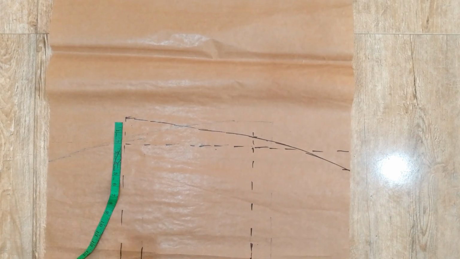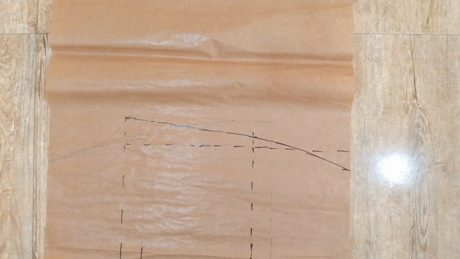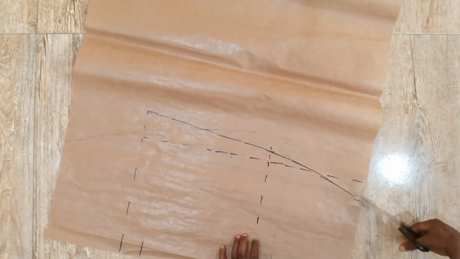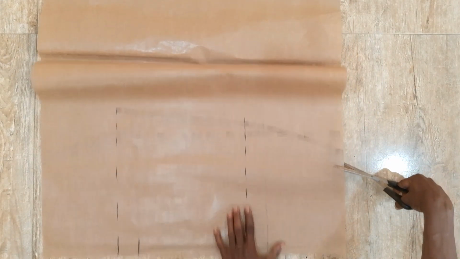That's it. That is this for the front pattern. So we are going to use this one to cut out the back pattern as well. Let's cut it out, then we use it to cut out the back pattern.